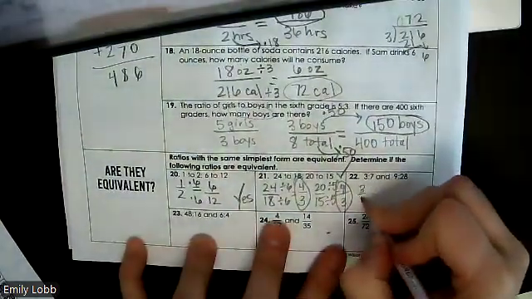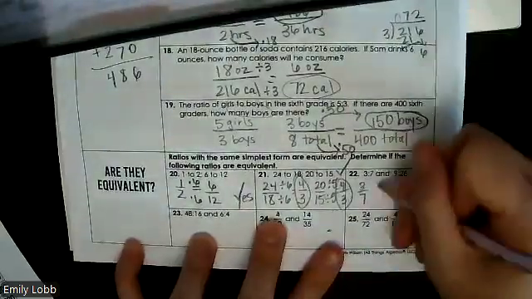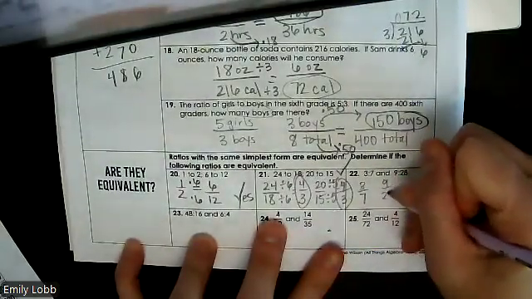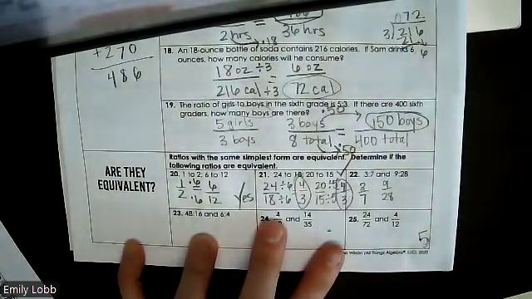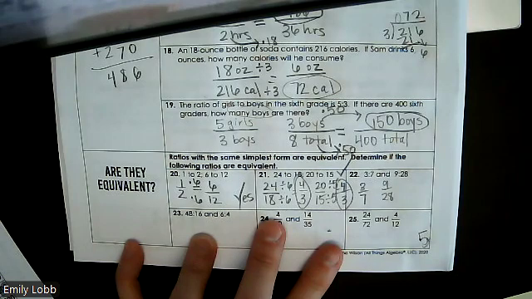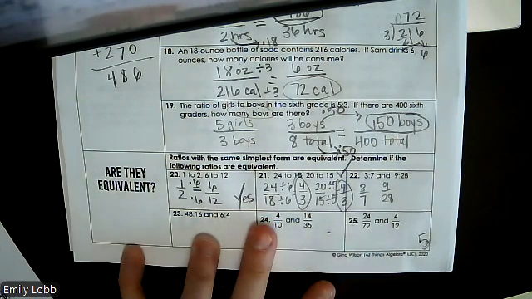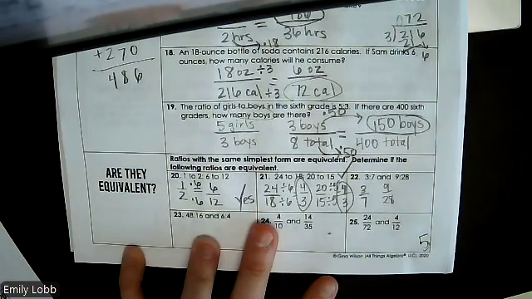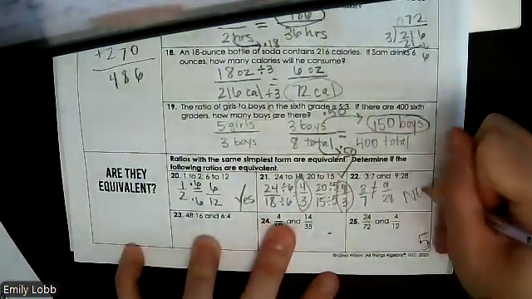Is 3/7 simplest as it can get? Yes. 9 and 28. Can I divide these? By what? I can't divide 28 by 3. So these are not equivalent. We're just going to say no.